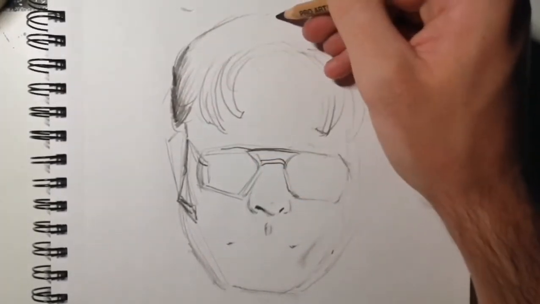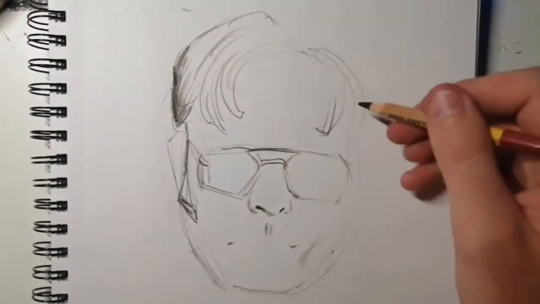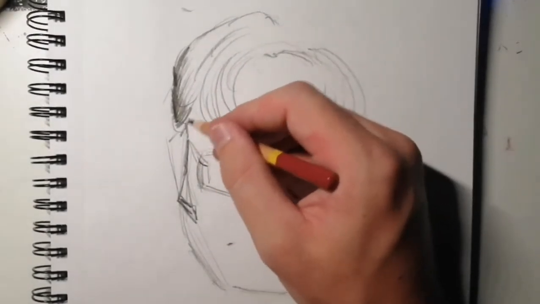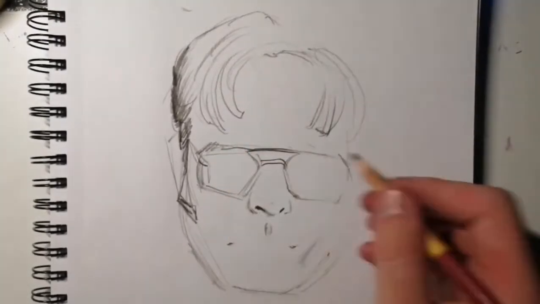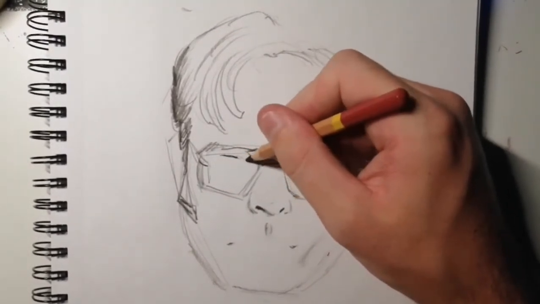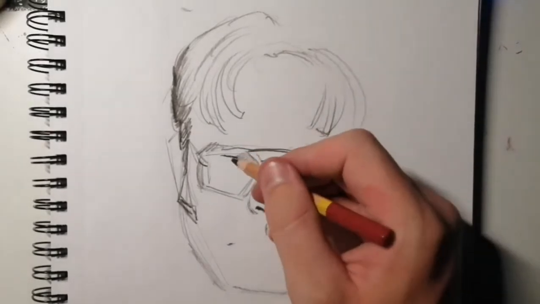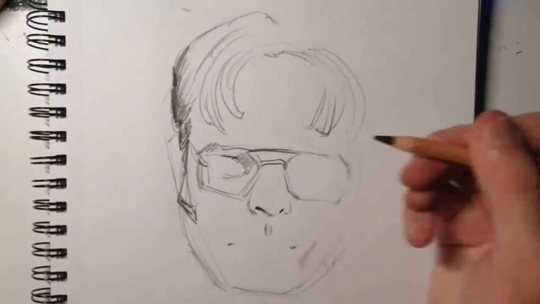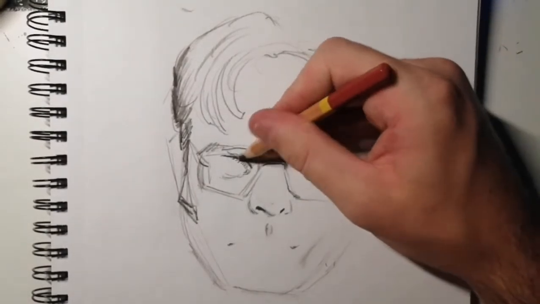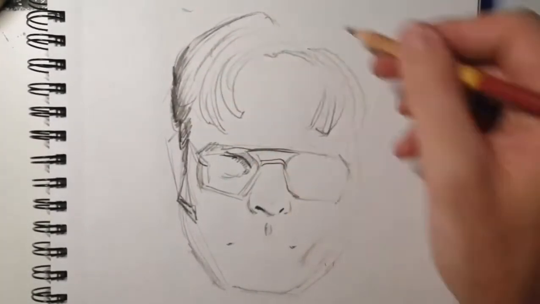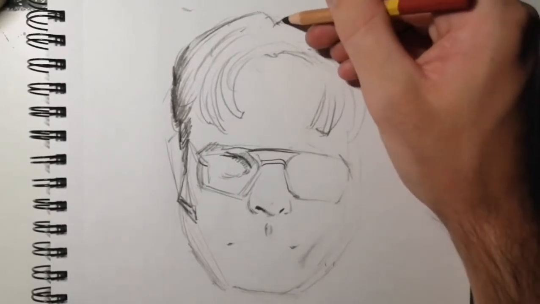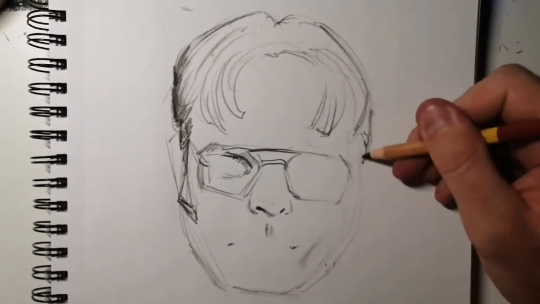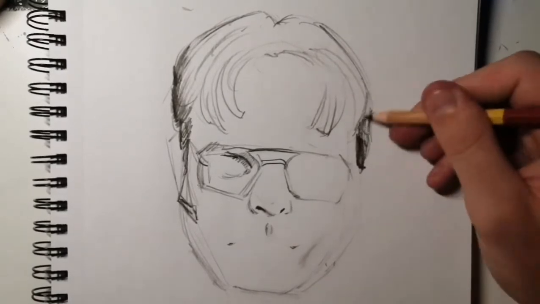If you like these beginning stages, the only thing I'm trying to do is get the shapes in the right place. I'm not trying to define the features at all. Right now, I'm just trying to get the correct placement. Okay, I'm defining a little bit of the features, just hinting at where things should go. Like, the nose is not where it needs to be. I mean, the placement is correct, but it's not shaded like it needs to be.